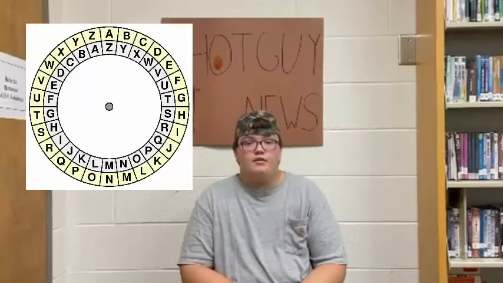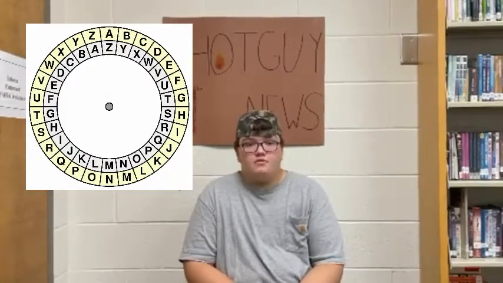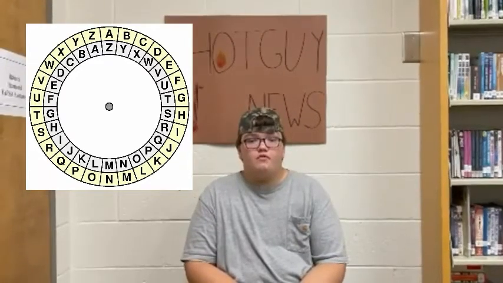Earlier this year, around 500 BC, a group of true rebels called the Essenes created this, the Atbash cipher. Back in the day, they used the cipher to conceal their messages. It was useful to them as it helped them to avoid persecution, as if someone read the message, they wouldn't be able to understand it. Now for more info, let's go to our hot guy on the scene.